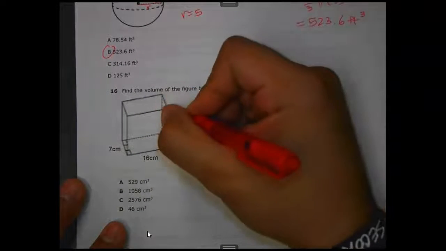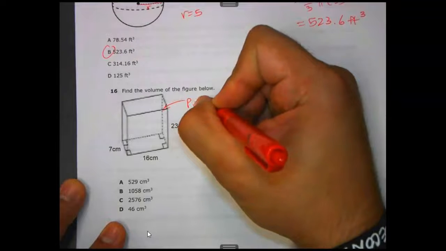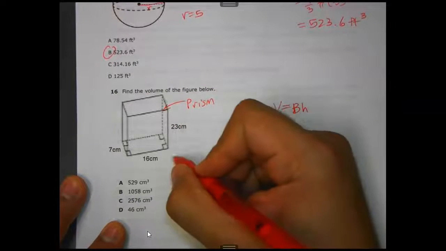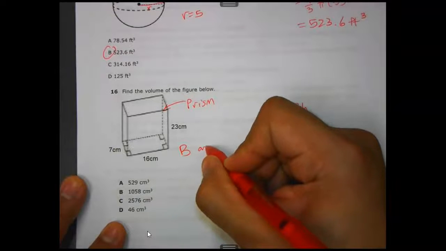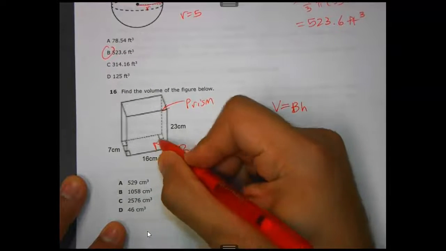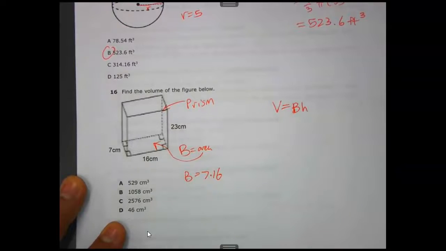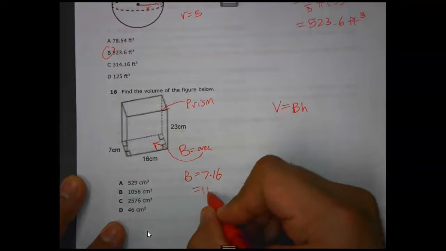And then last but not least, volume of a prism. It's a prism because it's a box-looking shape, so that's big BH. Big B is the area of this right here. So it's going to be 7 times 16, which is 112.